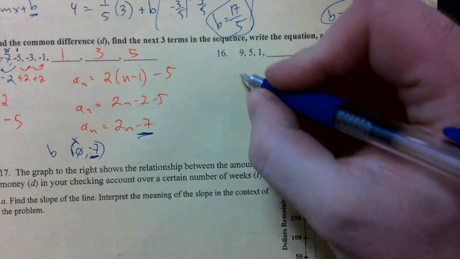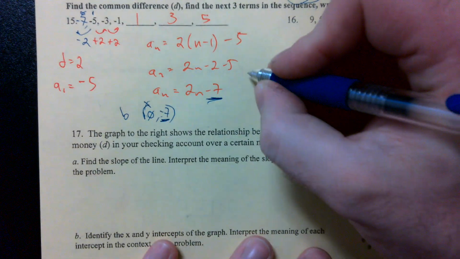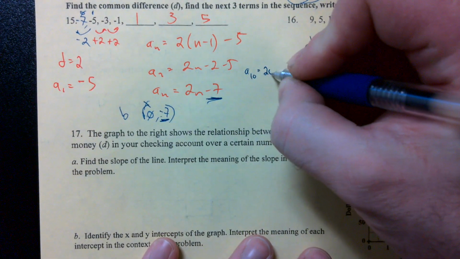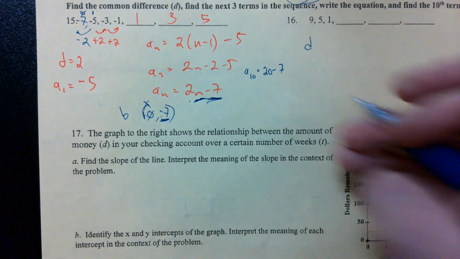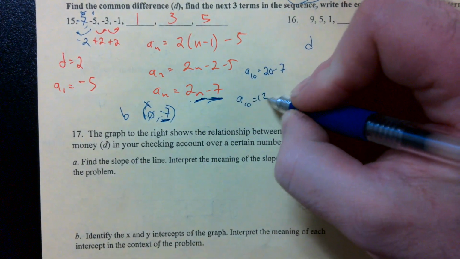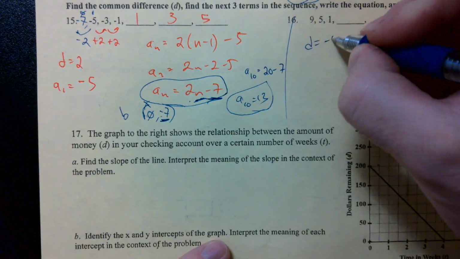16, what's my D here? Oh, snap, I wasn't even done. What do I need to find now? The 10th term. A sub 10 is equal to 20 minus 7, right? I got 20 because 2 times 10. What's 20 minus 7? 13. Nice job. Okay, number 16, D is equal to negative 4.